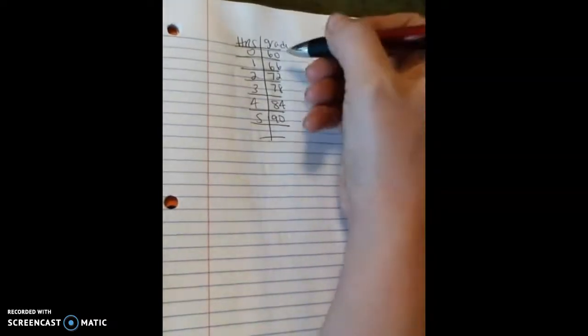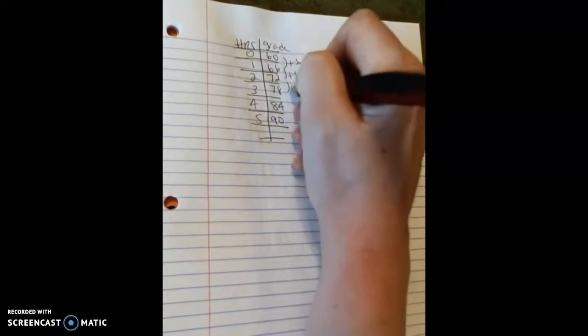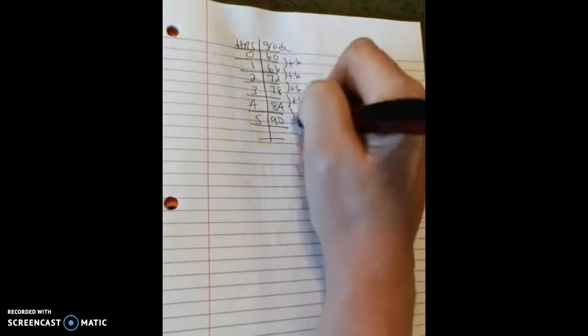Okay, so here's a little follow-up with exponential and linear here. On this one, I always look for linear first. If you look, this is going up by 6, up by 6, up by 6, up by 6, up by 6. That tells me it's linear because it's a constant change all the time.